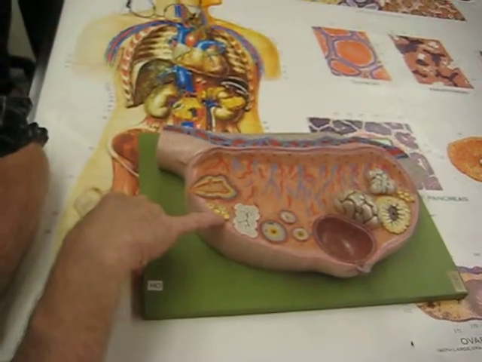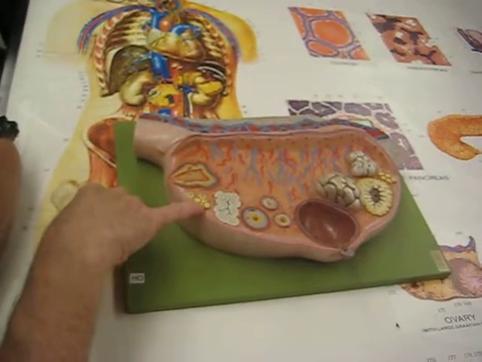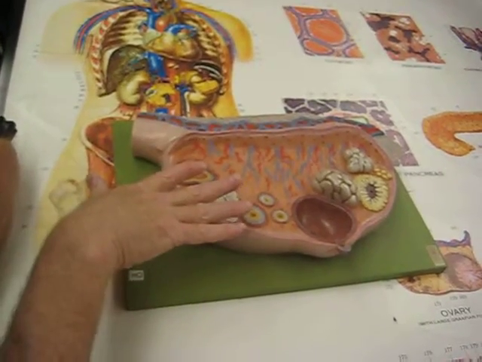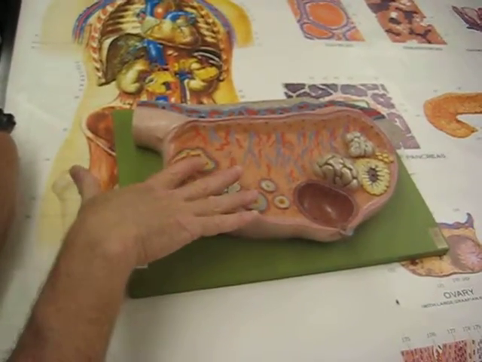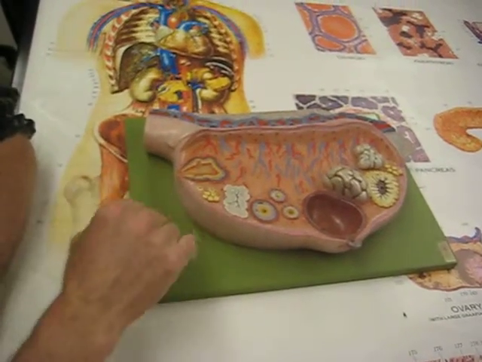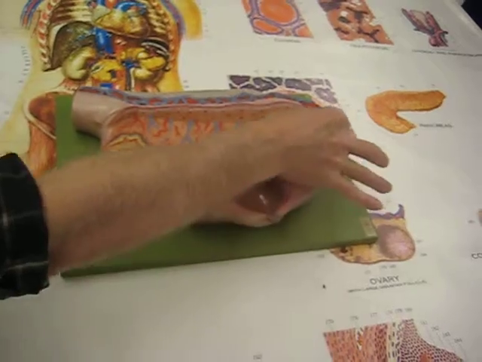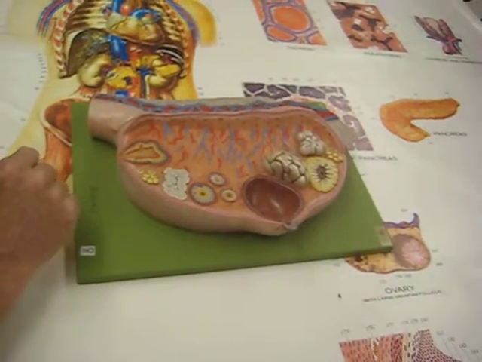See all the little yellow sort of splashes? Those are primary follicles. And in a typical ovary, there's about 200,000 of those out in the cortex. So I think it's misleading. They only show a few here and a few over here. You have 200,000 of those total.